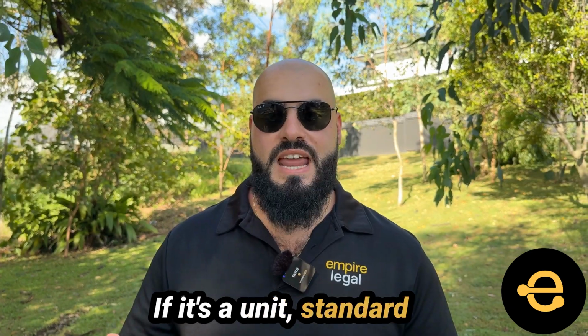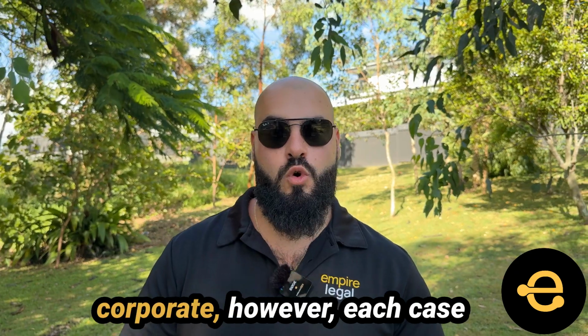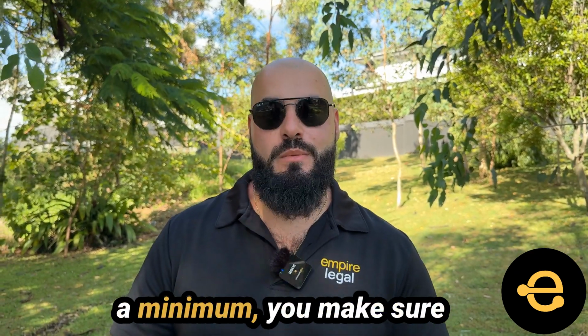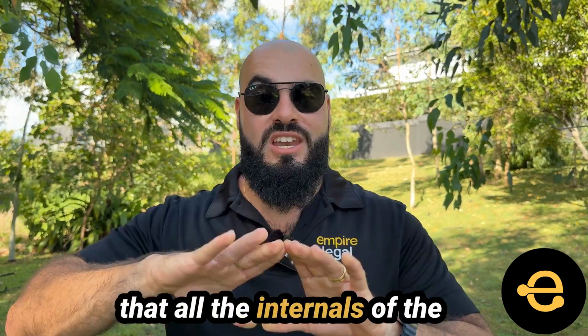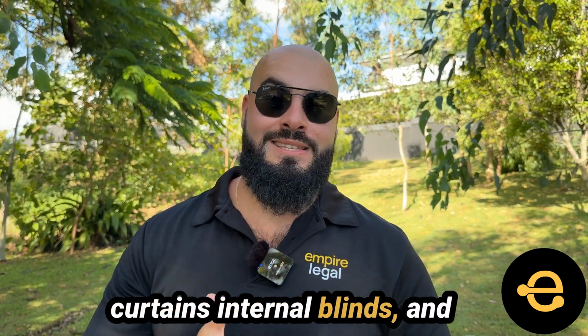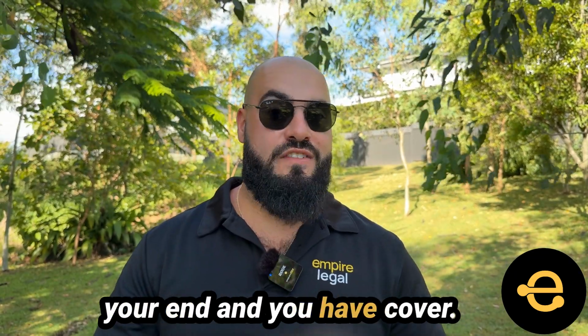If it's a unit, standard process is that the building replacement is covered by the insurance of the body corporate. However, each case is different. So we suggest at a minimum, you make sure that all the internals of the lot, for example, carpets, curtains, internal blinds, and public liability is sorted out on your end and you have cover.